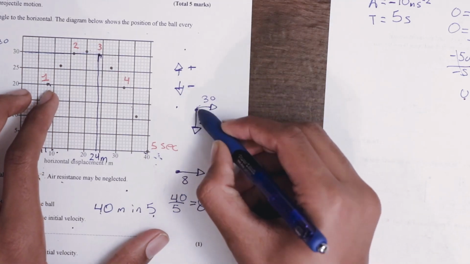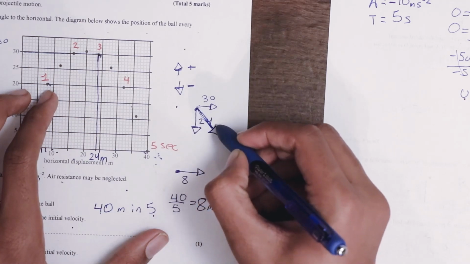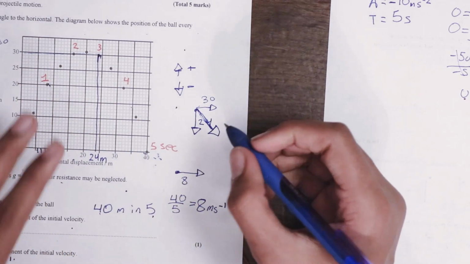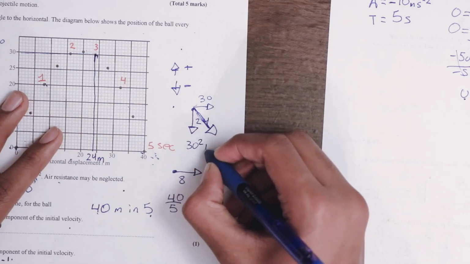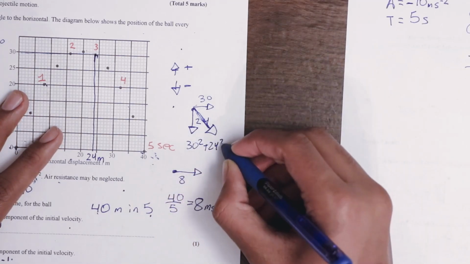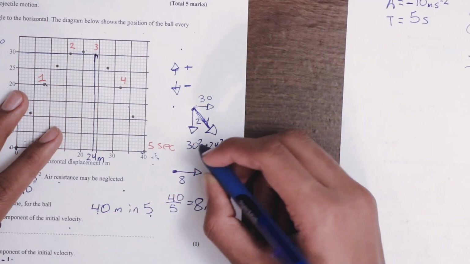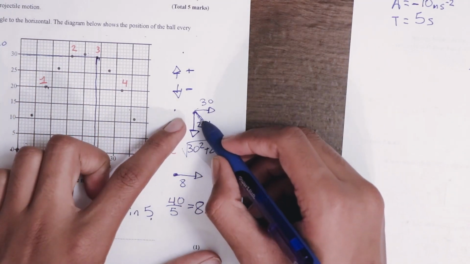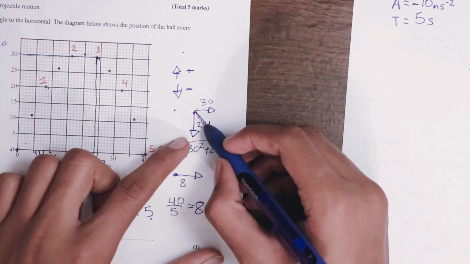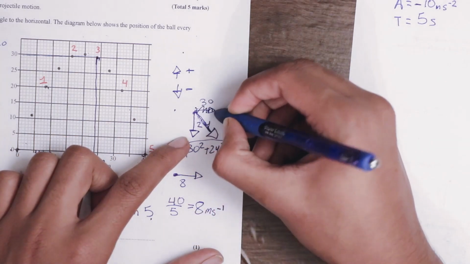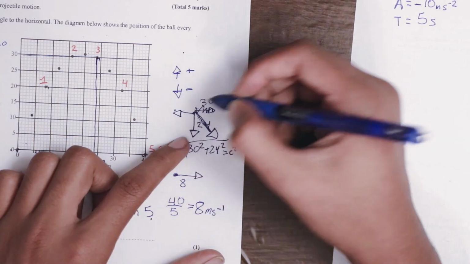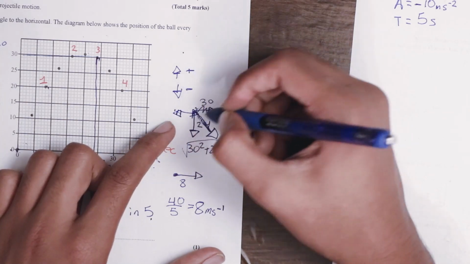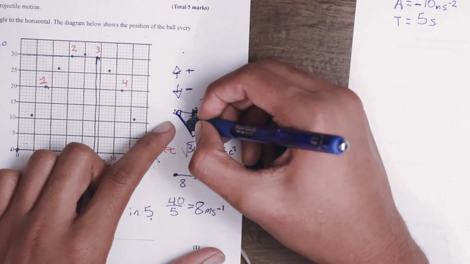So we're trying to find the magnitude of these two vectors combined. You just need to do 30 squared plus 24 squared equals c squared, which is just the square root of these. Oh, 30 is backwards. It would be facing this way. But you can see, this is the hypotenuse.